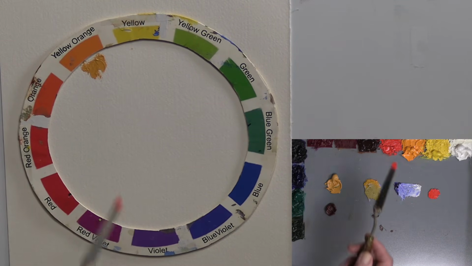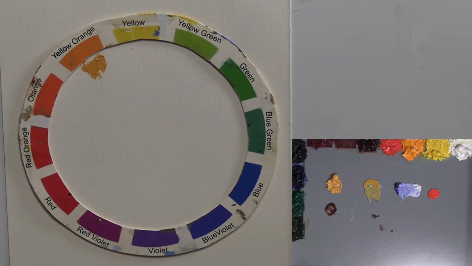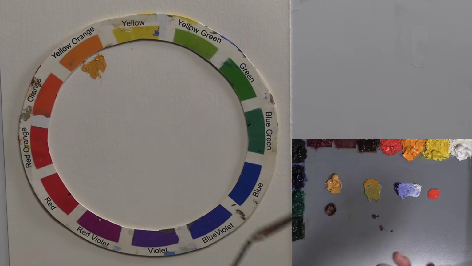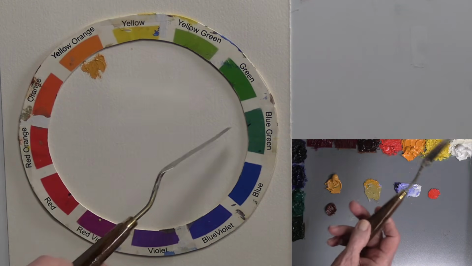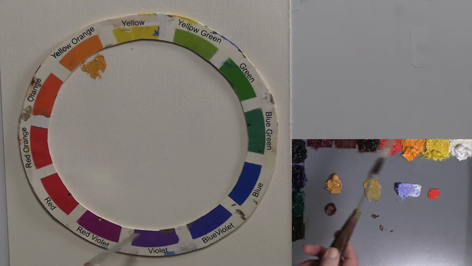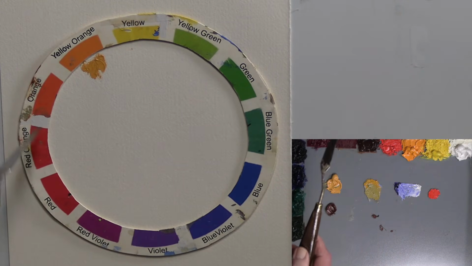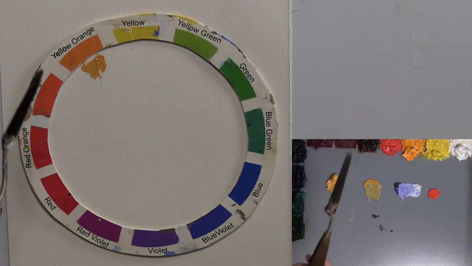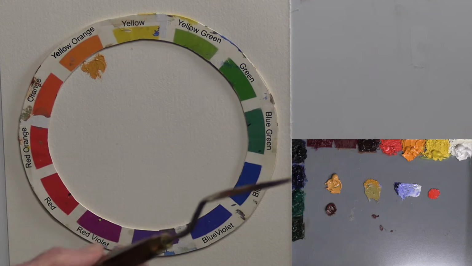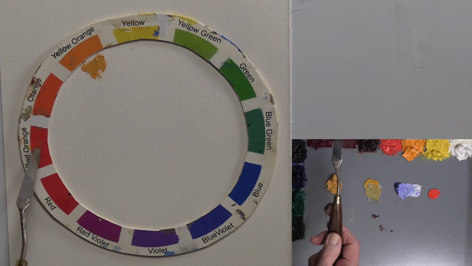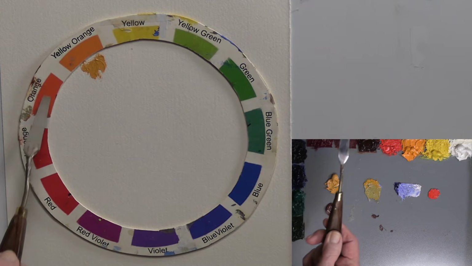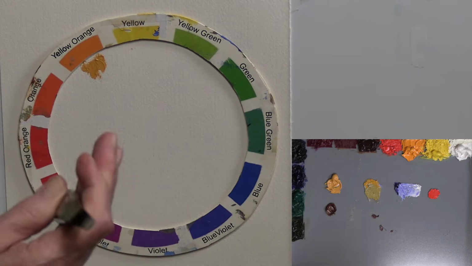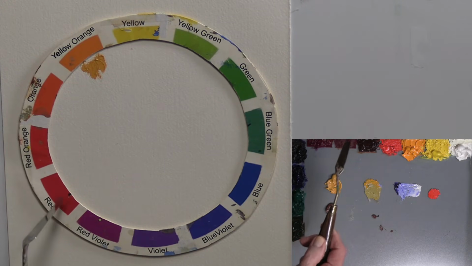Let me back up just a minute and explain something to you. The colors that have double names, yellow-orange, yellow-green, blue-violet, red-orange, those colors are what we call tertiaries, and they're different from the other colors because the tertiaries can lean towards their secondary in our sight, or they can lean towards the primary.